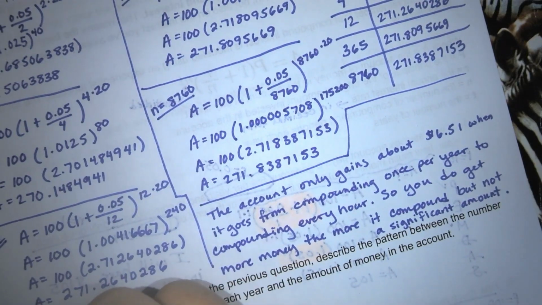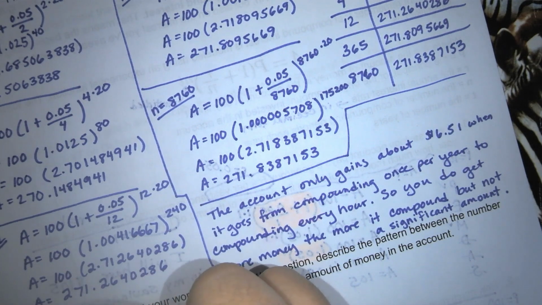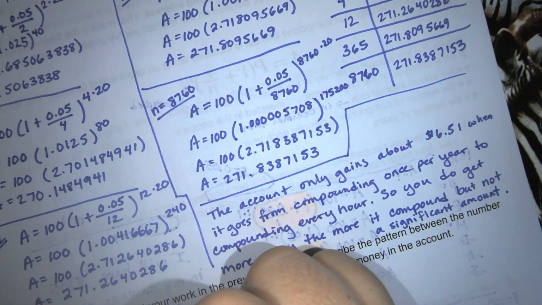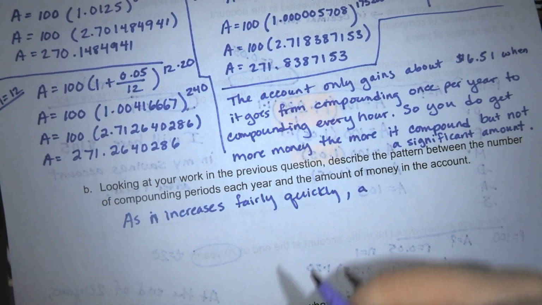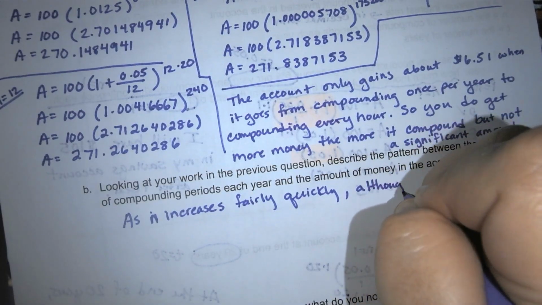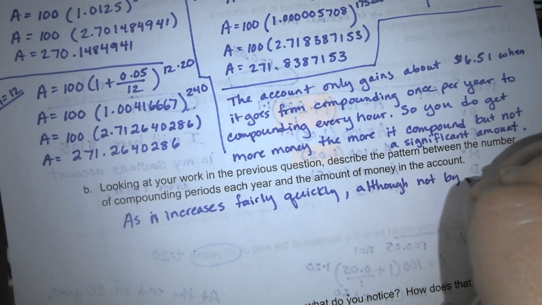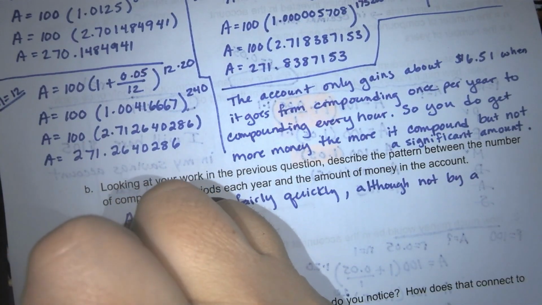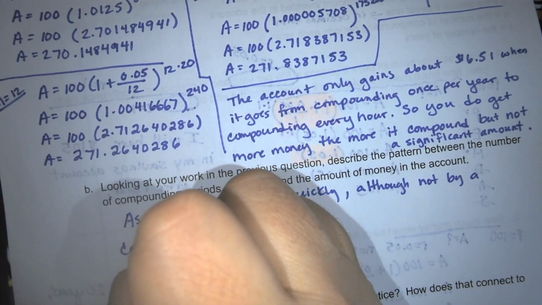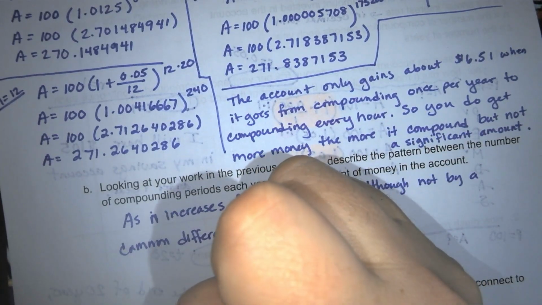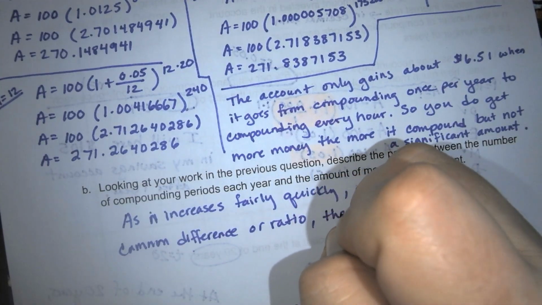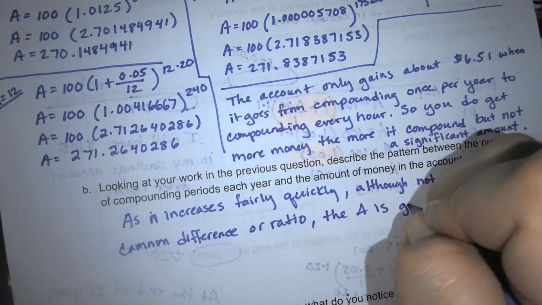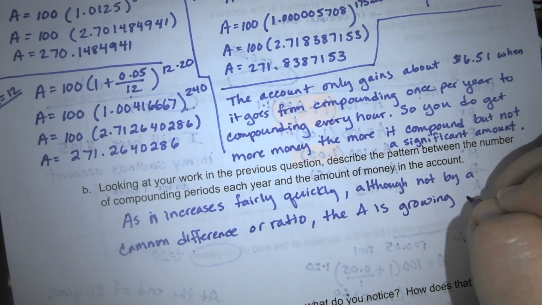We could say as n increases fairly quickly, although not by a common difference or common multiplier, common ratio is what they call it, or ratio, the a is growing fairly slowly.